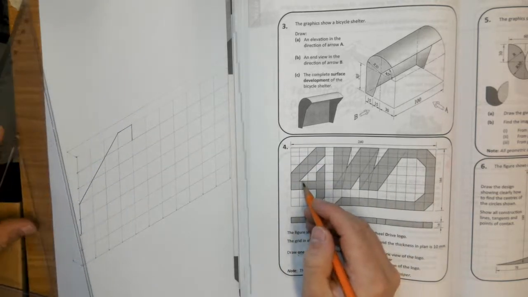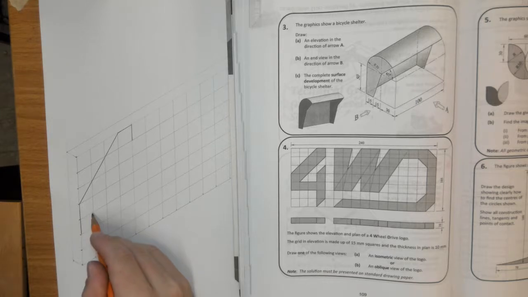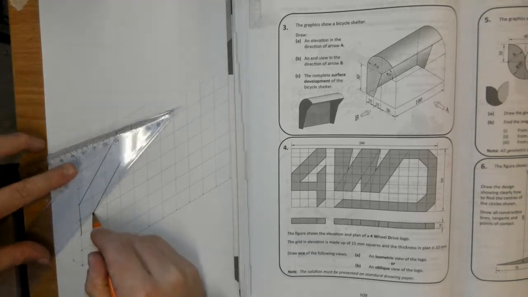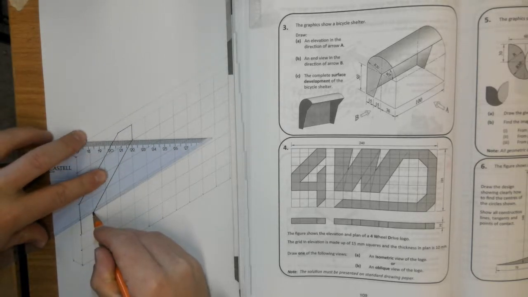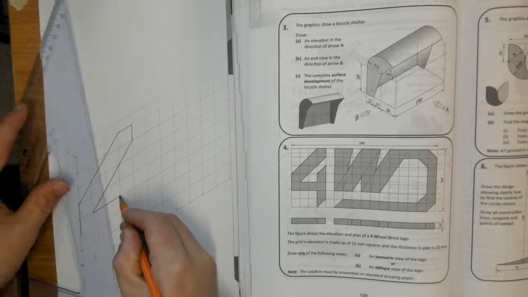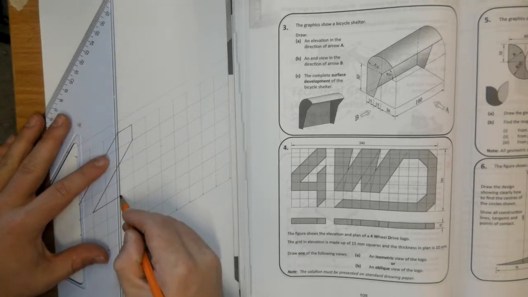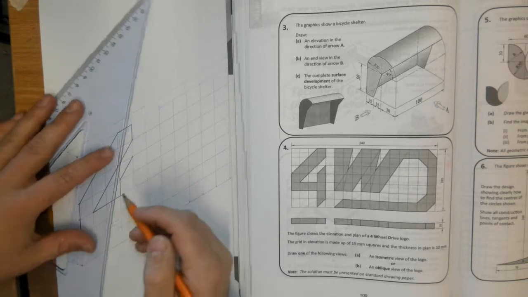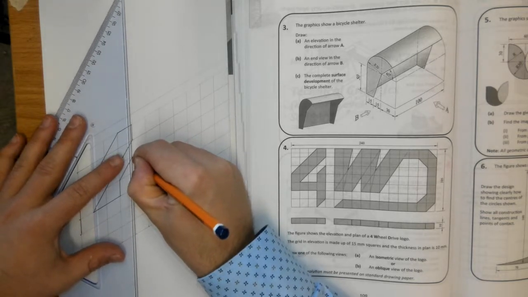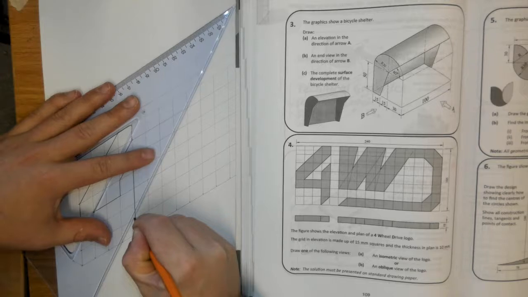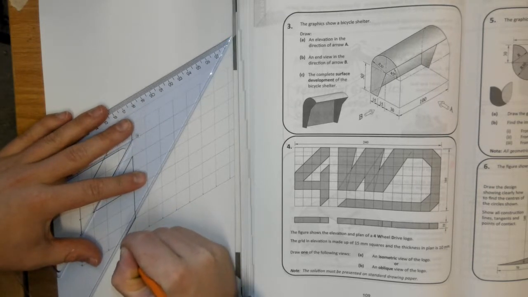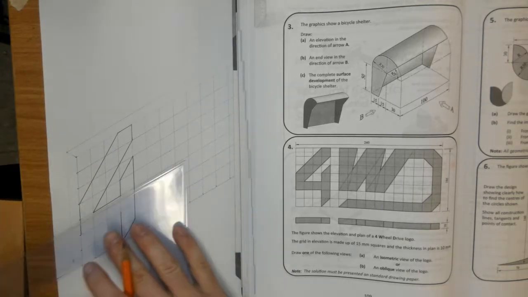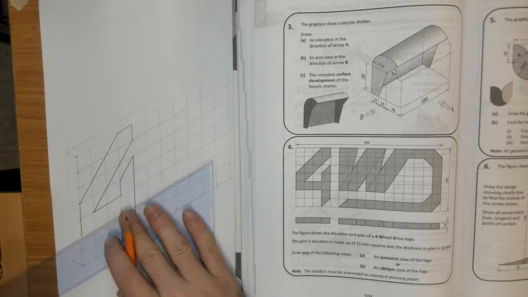Down 1. Now, for the number 4, 1 over in the middle. Connect these together. And up 2 there. Then we can heavy this in.